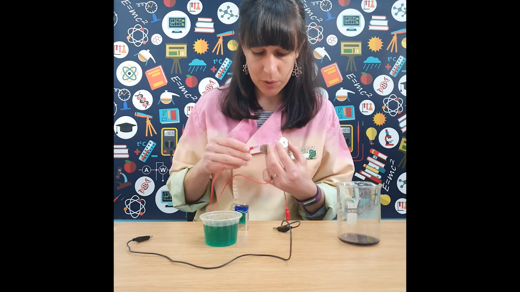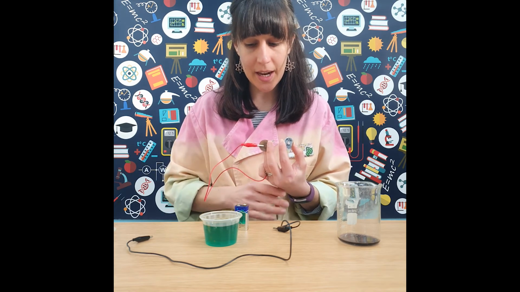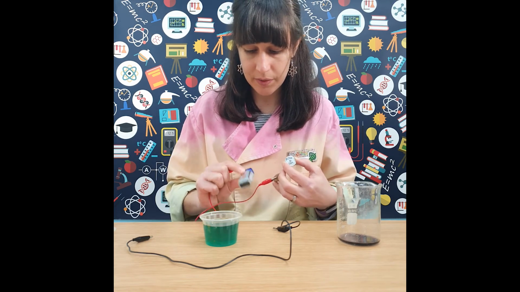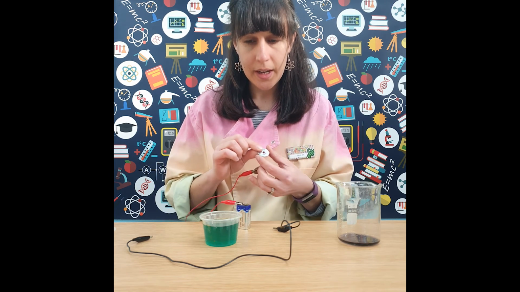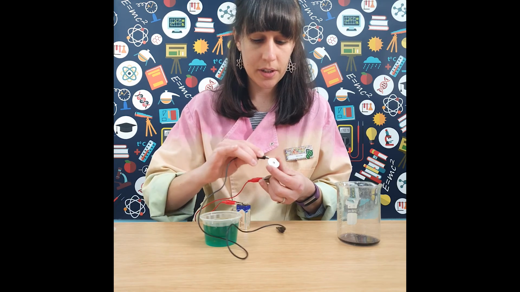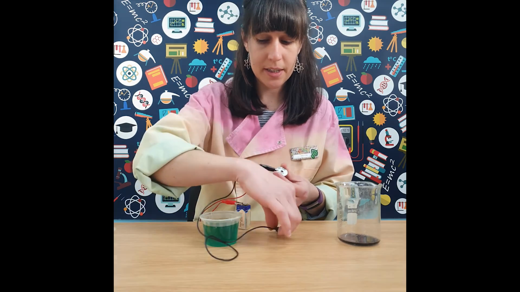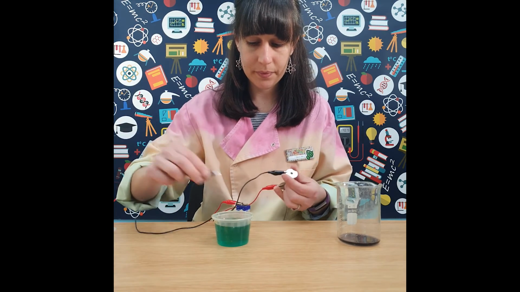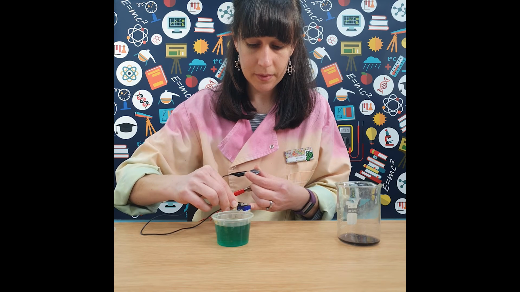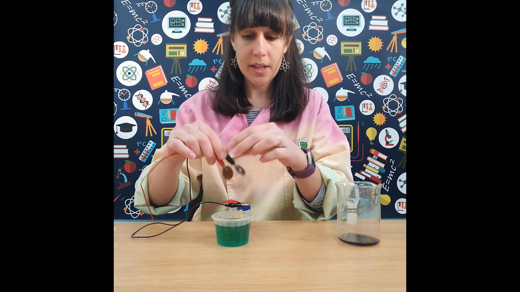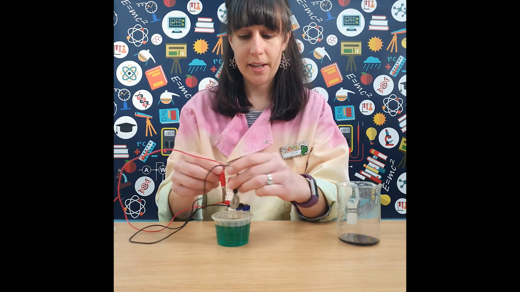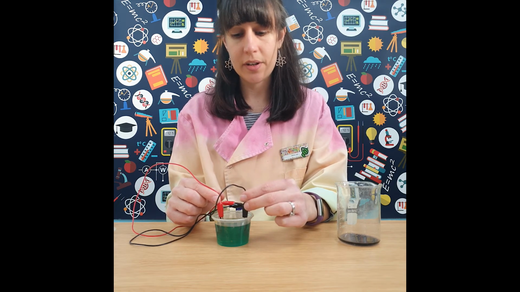We need to make sure that our copper gets attached to the positive side of the battery and the zinc washer gets attached to the negative side of the battery. We're going to dangle them in the liquid and allow the electrical current to flow.